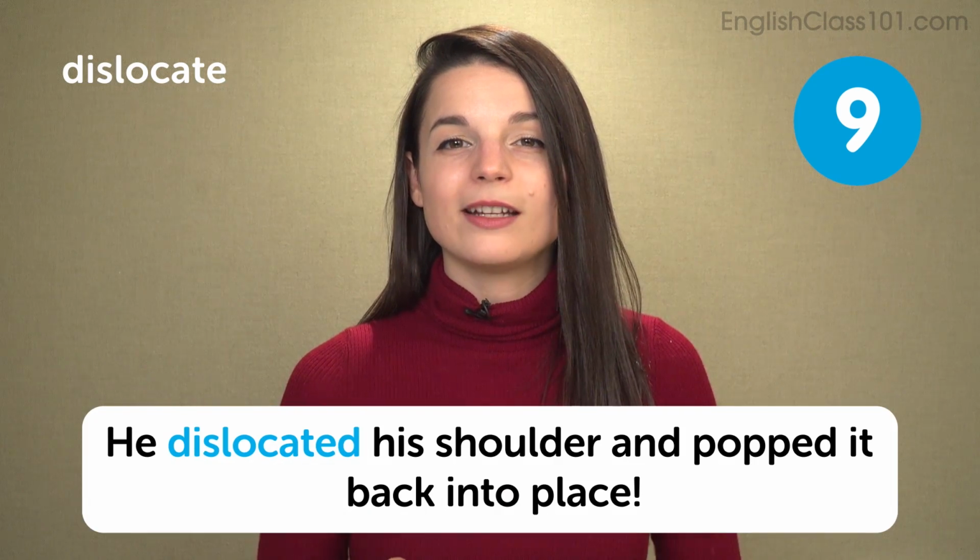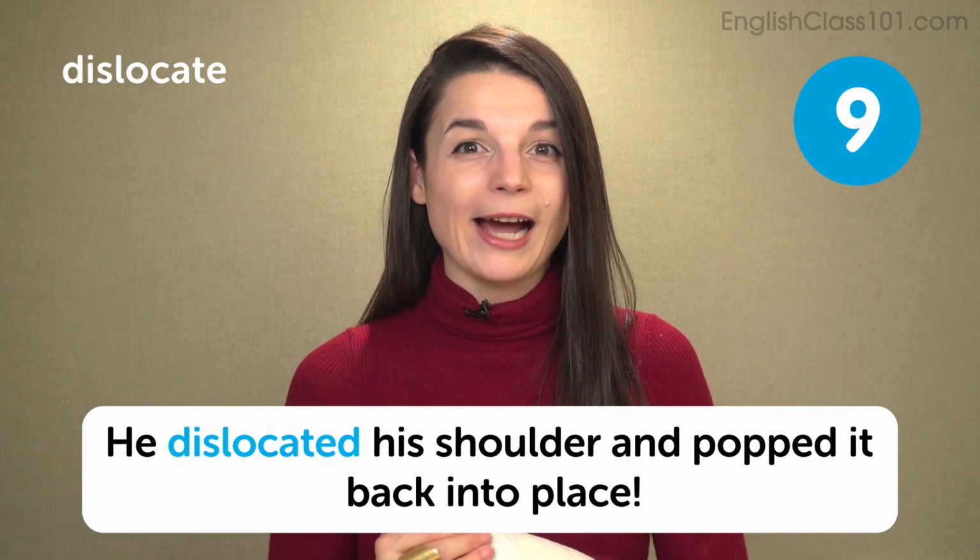But maybe dislocating the shoulder means it moved this way. Or, I don't know how to dislocate a shoulder. But either way, the correct position is here. The dislocated position is maybe here or here. I don't know. So the bone is not broken. There's no crack. There's no break there. It's just a shift in position. So the word we use is dislocate, to dislocate something. In a sentence, he dislocated his shoulder and popped it back into place.